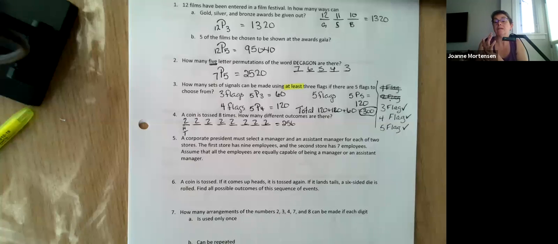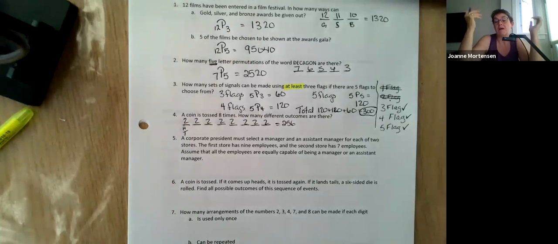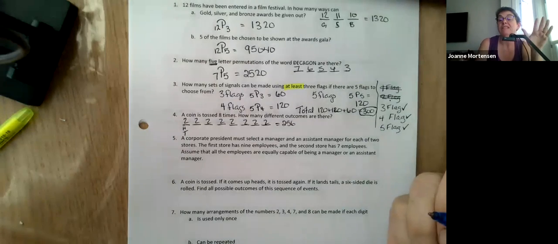I'll look at this question in 2 different ways, because it's a pretty cool one. It's a combination of fundamental counting principle and permutations. Maybe you can do it without permutations, you can do it with permutations. Whatever makes you happier. I'm going to do fundamental counting principle because it's pretty straightforward. Okay, so manager 1, assistant manager 1. That's the first store. That's what we've got to pick.